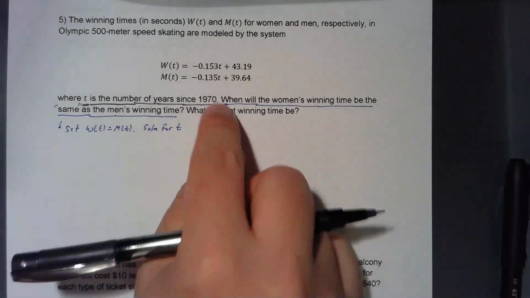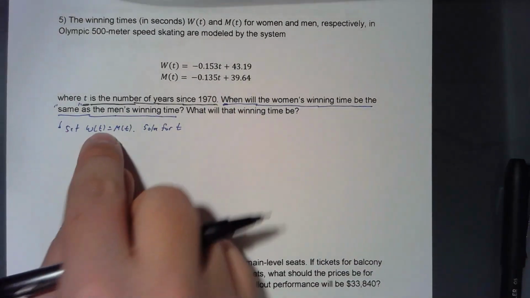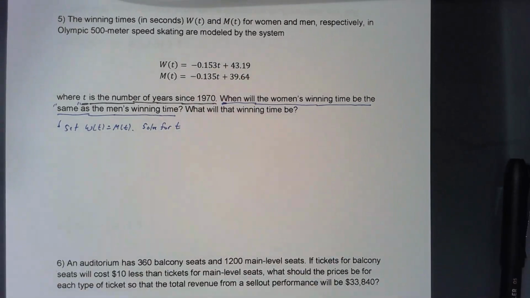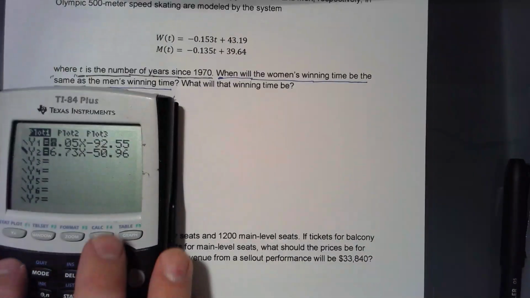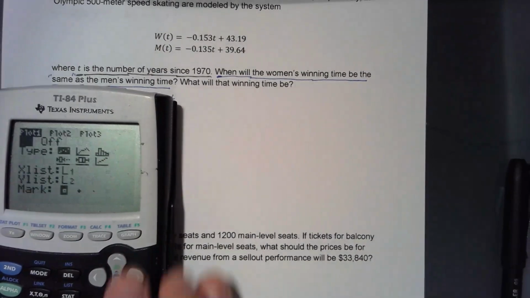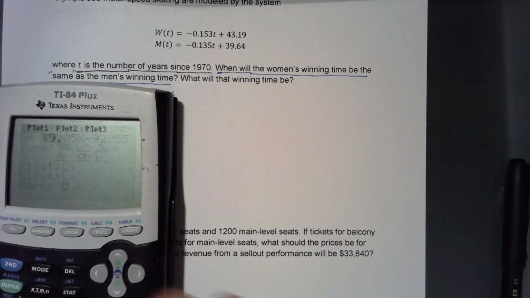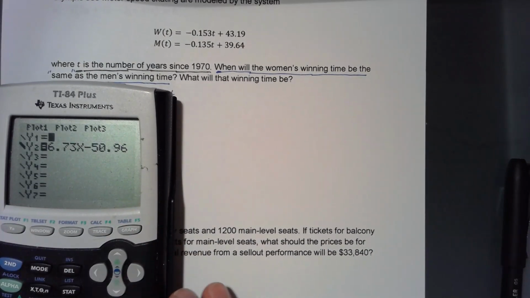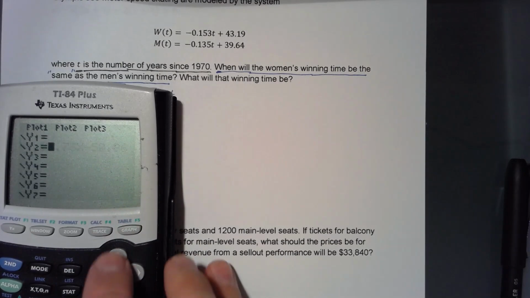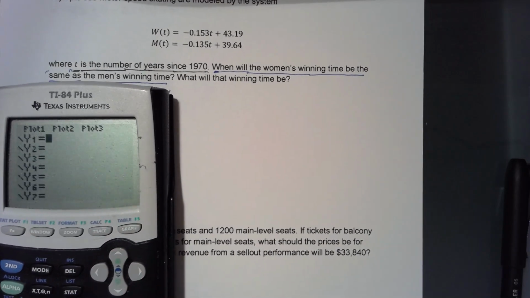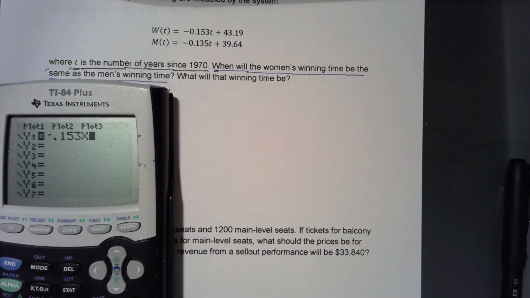So let's do that. Now you could do this in your calculator by finding the intersect feature, right? And I'll show you that. So let me turn my stat plot off because that'll just make it weird. Get rid of my equations. So let me type in negative 0.153x plus 43.19.